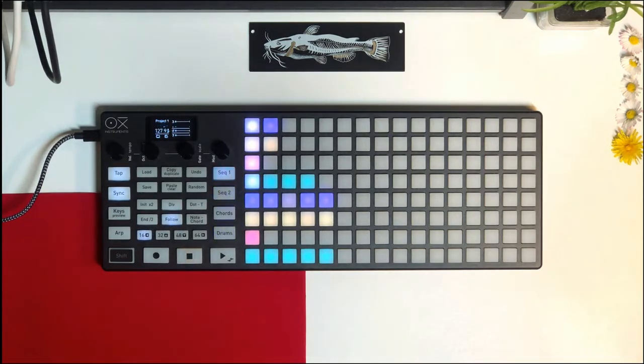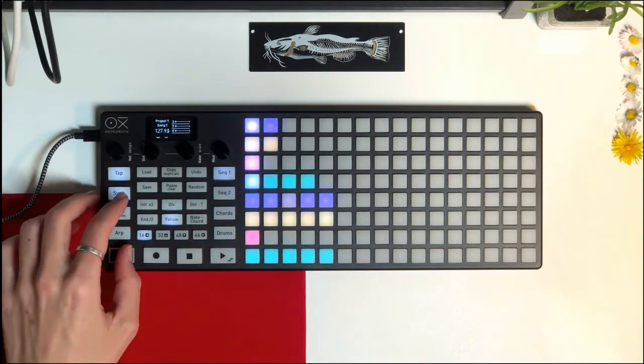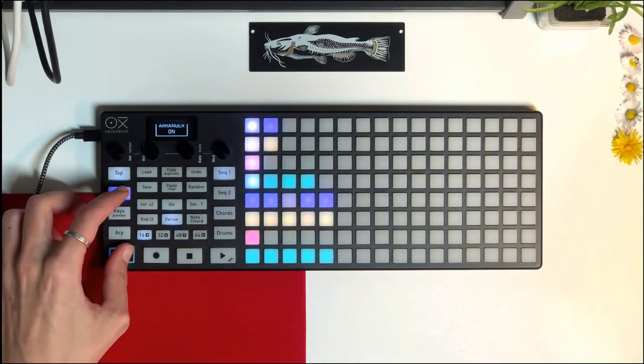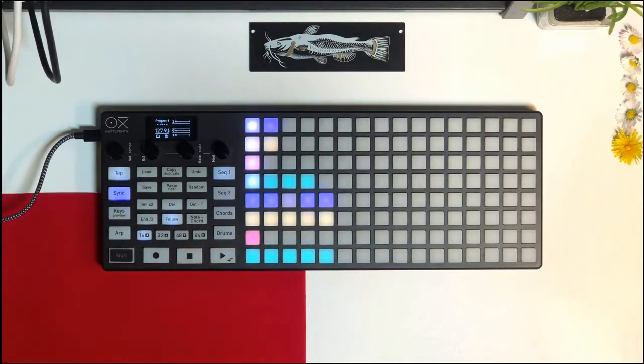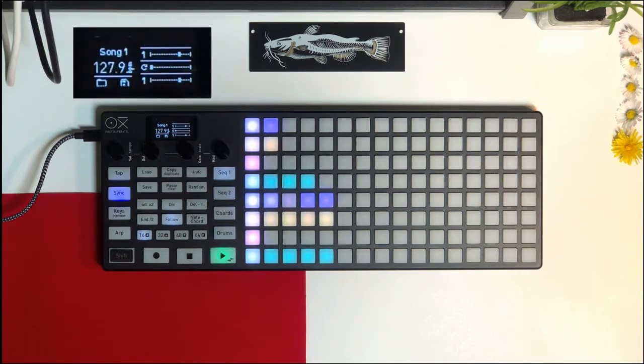To arm the arranger for playback, just press Shift plus the arranger button. Arranger on will pop up on the screen. So now when we press play, the arranger will play instead of the sequencers. Let's go for it. As you can see on the screen, there's a progress bar for each lane and a countdown to know when the next pattern change will be.